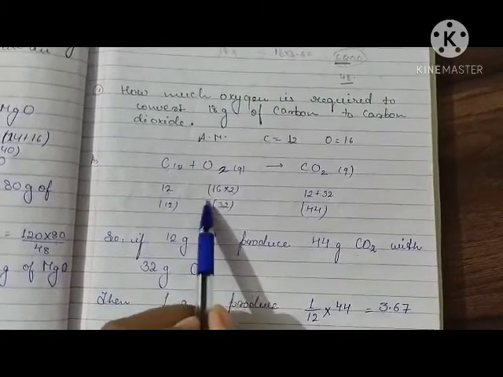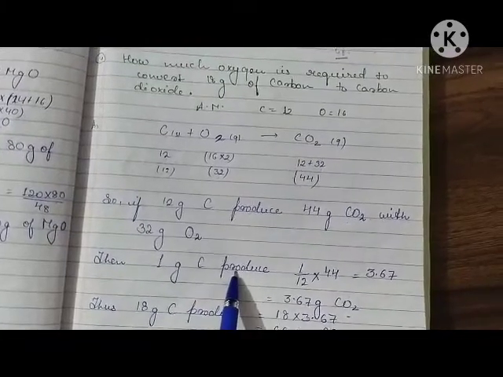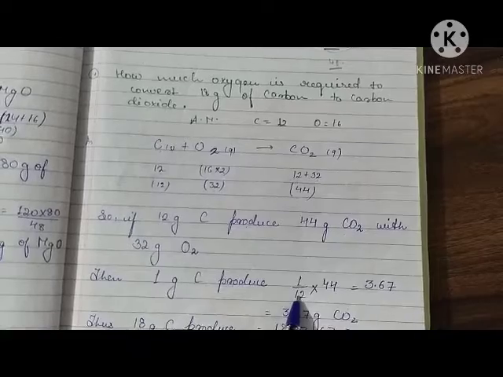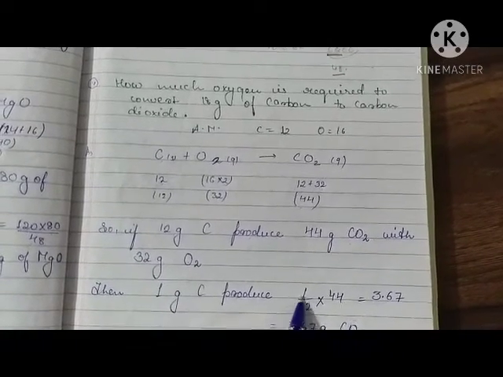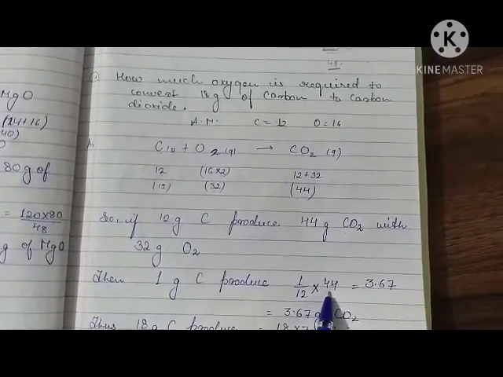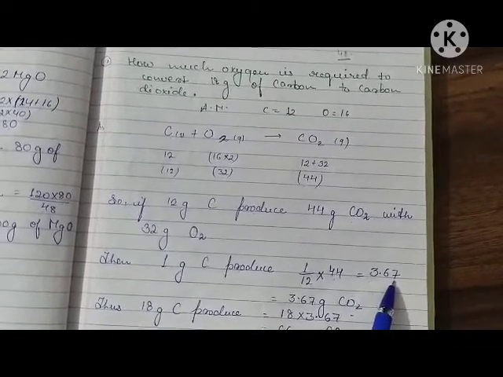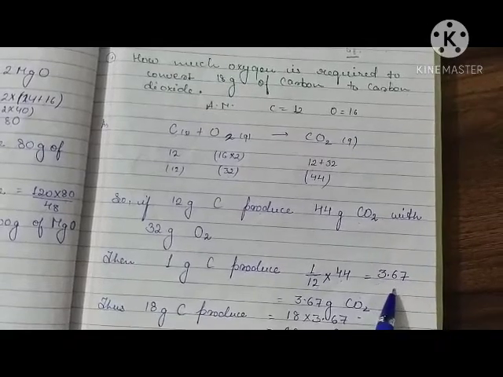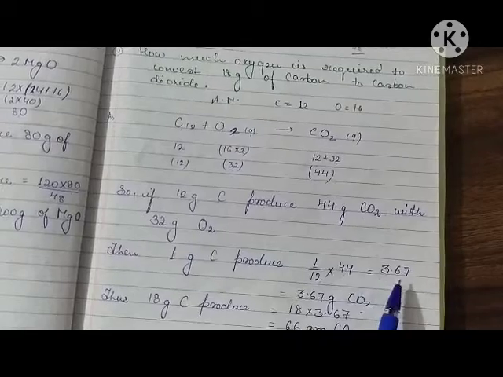Here oxygen required is 32. Then 1 gram of carbon will produce how much? How will we calculate it? 1 by 12, because 12 is the atomic mass of carbon, into 44, the atomic mass of carbon dioxide. So we will get 3.67. What is 3.67? That is the amount of carbon dioxide we will get by using 1 gram of carbon.